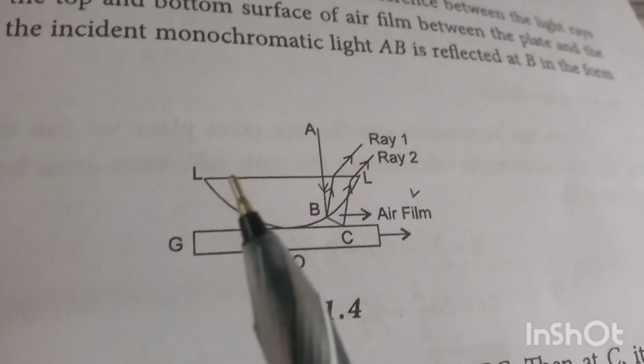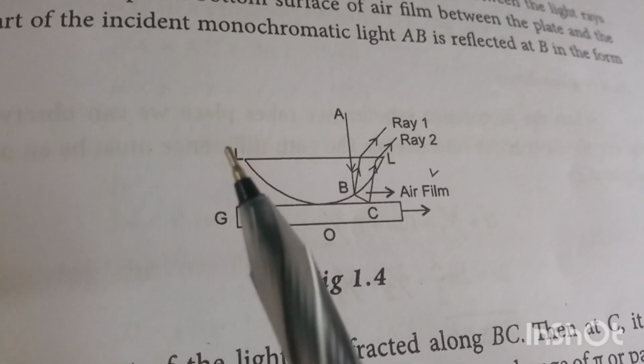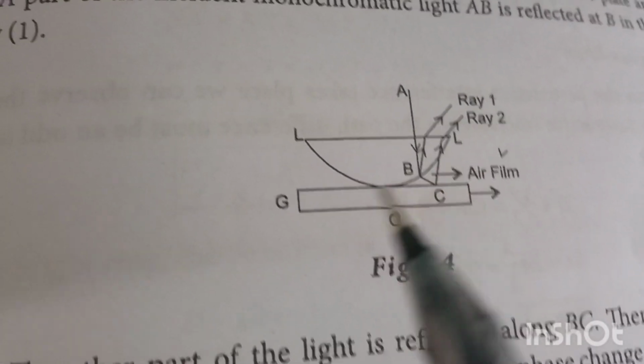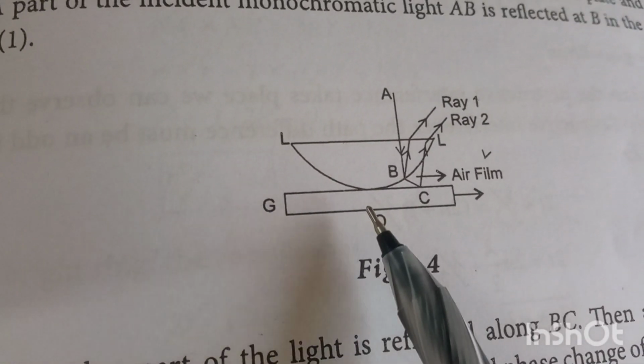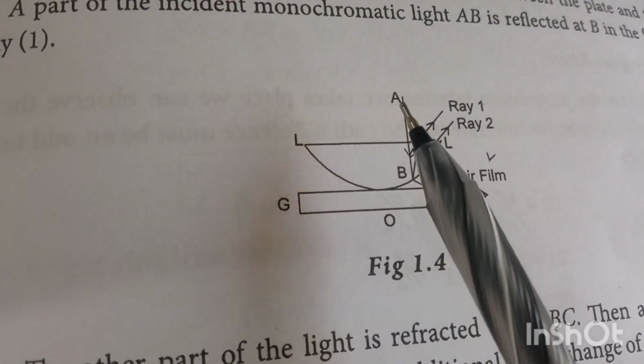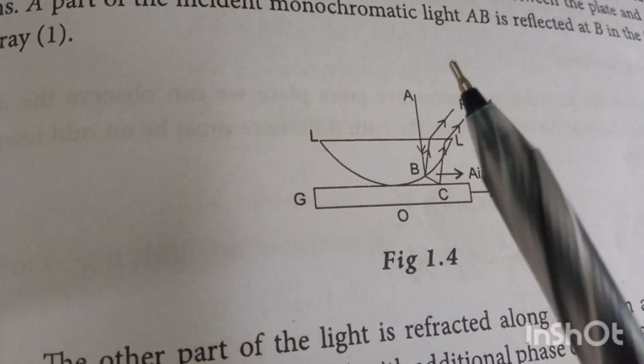Another topic is the formation of the Newton's rings. Newton's rings are formed due to interference between light rays reflected from the top and bottom surfaces of the glass plate and plano-convex lens. The formation of Newton's rings can be explained with the help of this diagram.